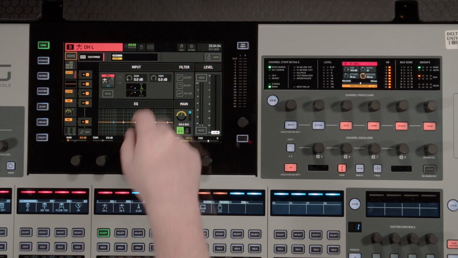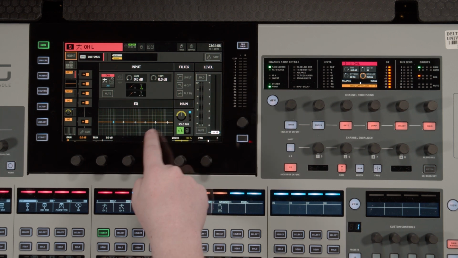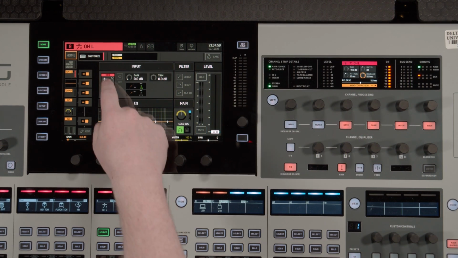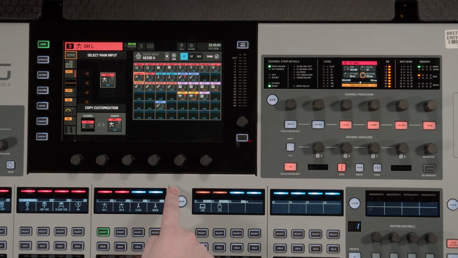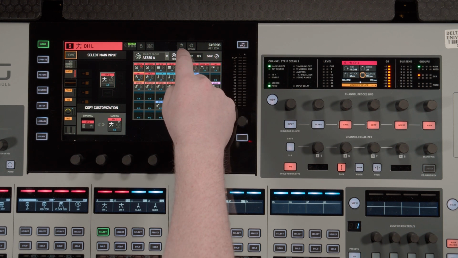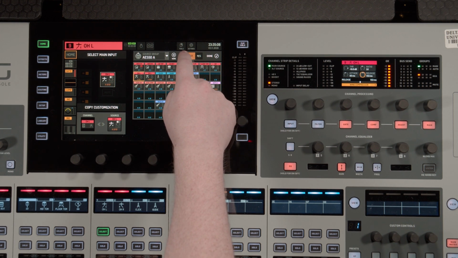Now let's talk about what you can do on the home page itself. There's 5 sections in the home page that include input, filter, level, EQ, and main. In the input section, we have our input source, where we can choose from any of the different input types, as well as choosing whether the input will be a mono input or a stereo pair of inputs.